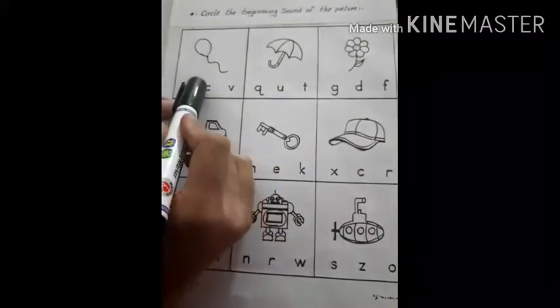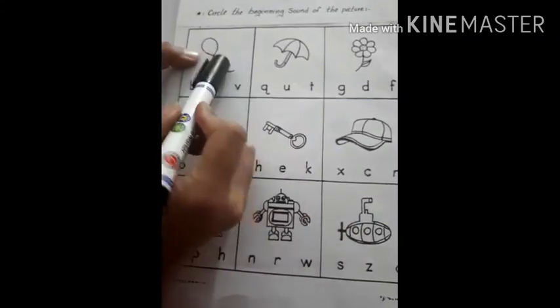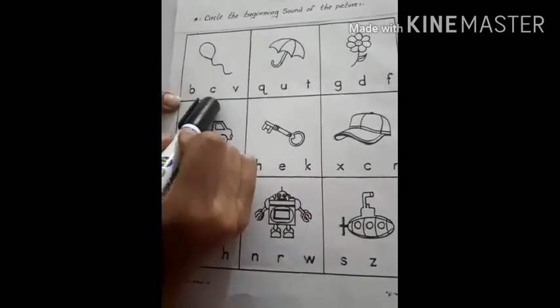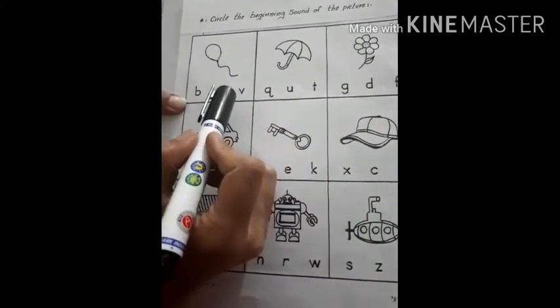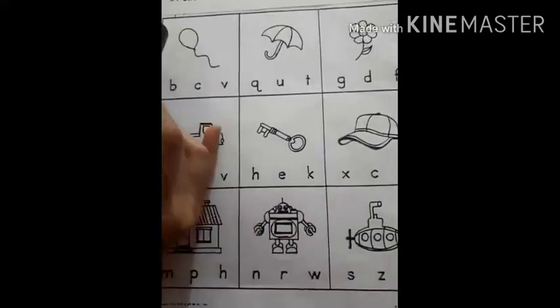Now in this worksheet you have to circle the beginning sound of this picture. Means first you will pronounce the name of this picture, like this is balloon. First you will pronounce balloon. Then you will focus on the word which can give you the sound of B. Then you will make a circle around the word.